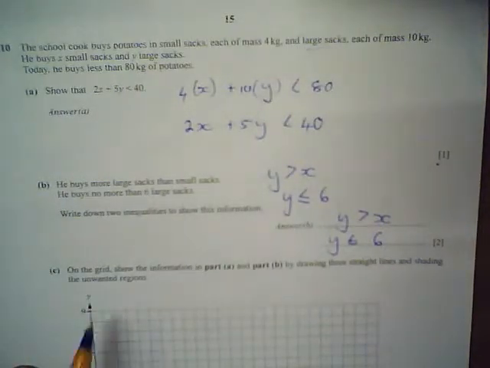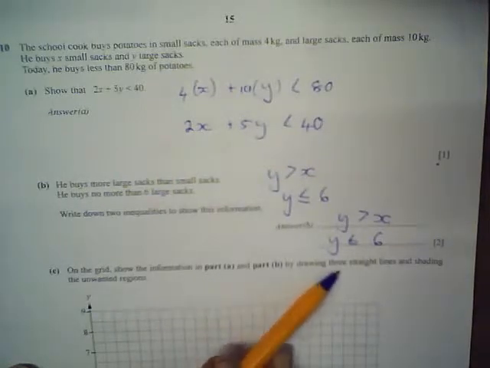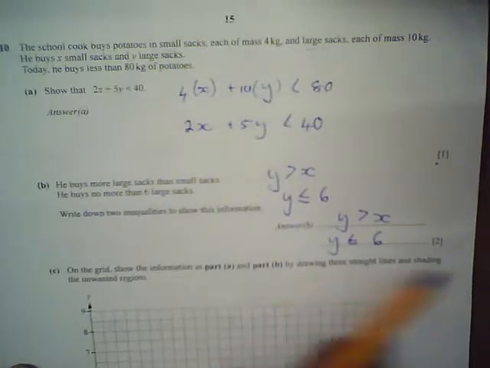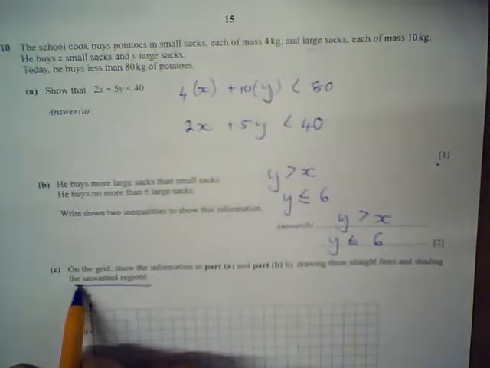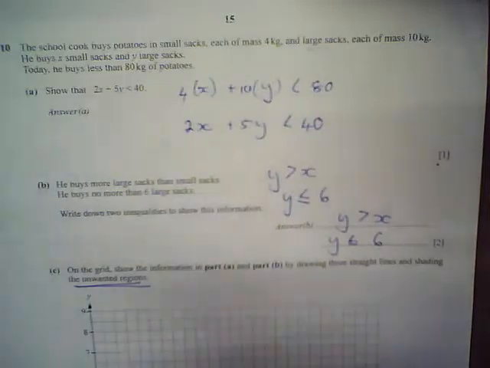Okay, now on the grid, show the information of part A and part B by drawing these 3 straight lines and shading the unwanted regions. Okay, so let's draw it.